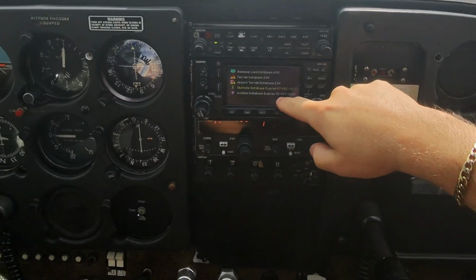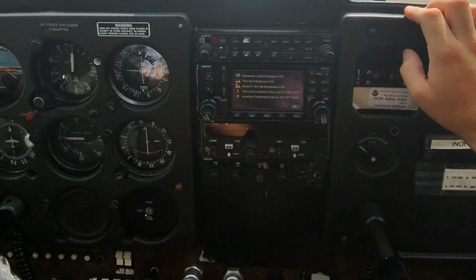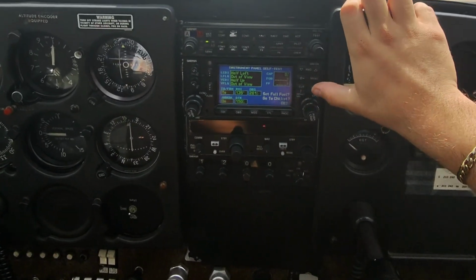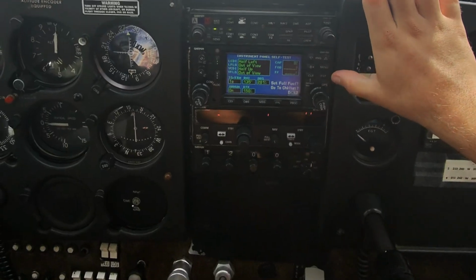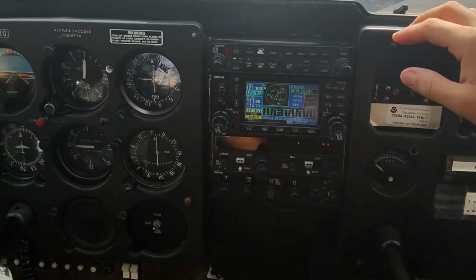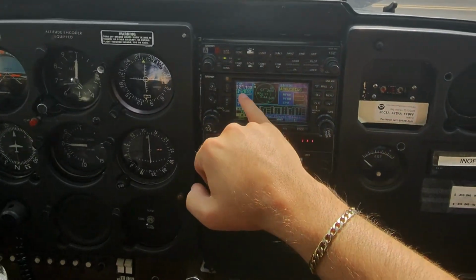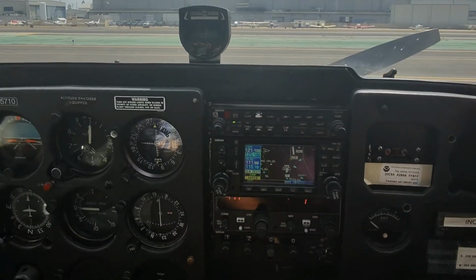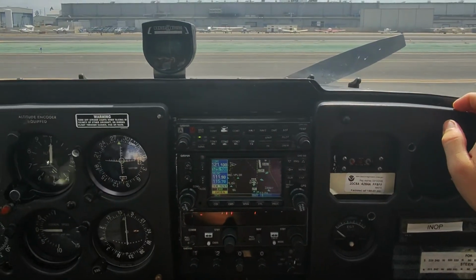Once it powers up, it's going to tell you if your system is current or whatnot. It says ours expires October 3rd, 2024, so perfect. We know that that's current. So you click enter to get through these first two pages here. Enter again. Cool. Now we have COM1 frequencies. Below that is our nav frequencies, or you can also load in the localizer frequency if you're doing an instrument approach.